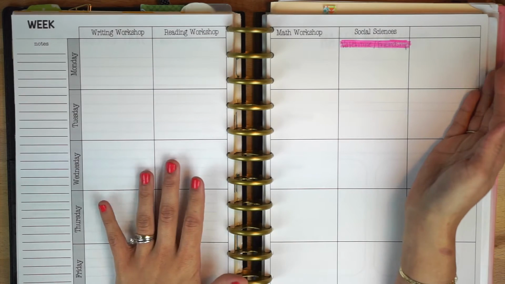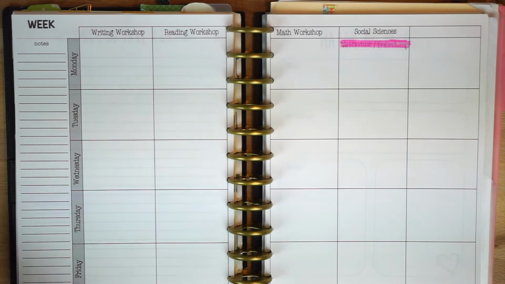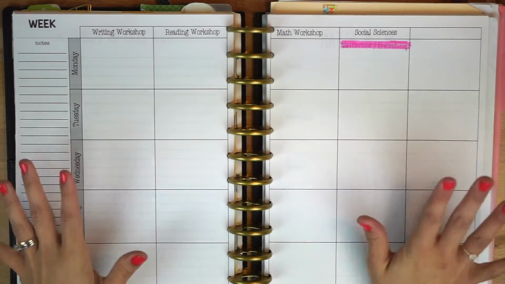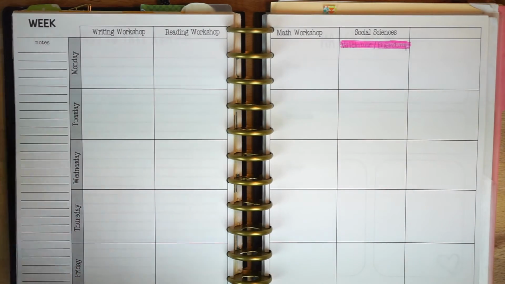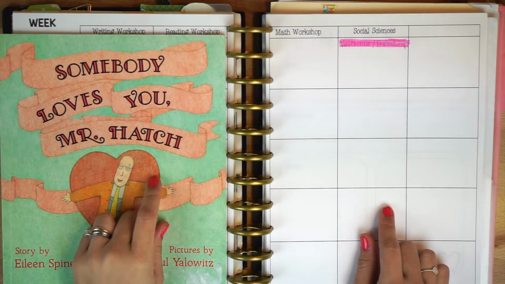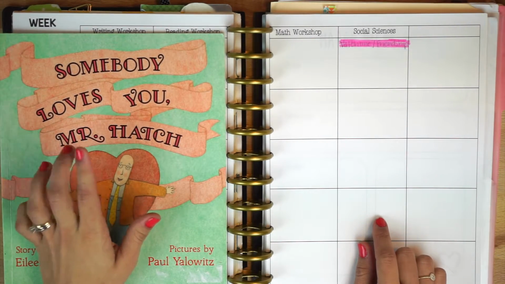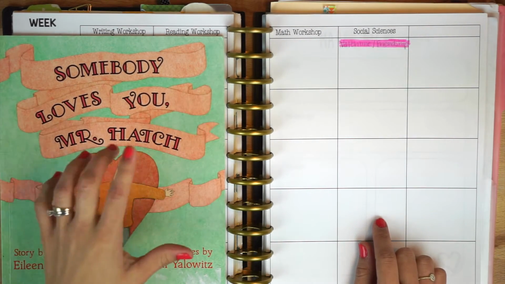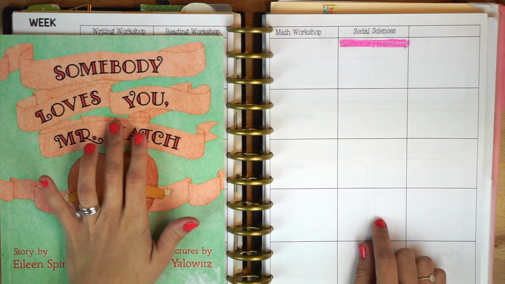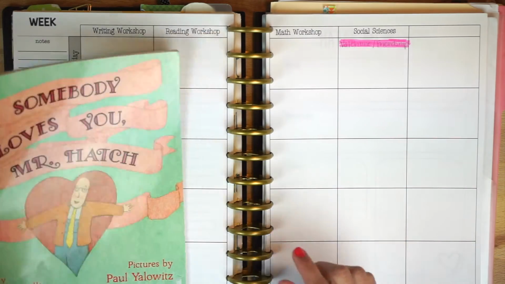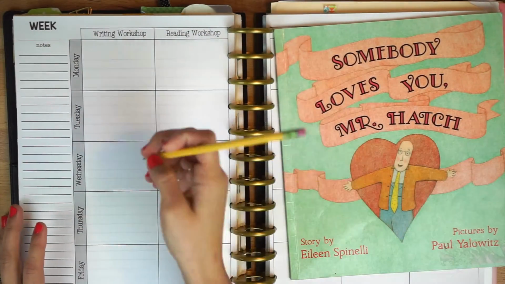Now I've already pulled a lot of different things too. So because I'm doing that theme, I went on ahead and pulled some various books and things that I would most likely like to use in my class. So the first one that I'm focusing on is Somebody Loves You, Mr. Hatch. I talked about this book in my February book faves, and this is the one that I'm going to be doing my close reading lesson. So because I know that I'm doing a close reading lesson, I'm going to go ahead and just write that in over here in this spot.